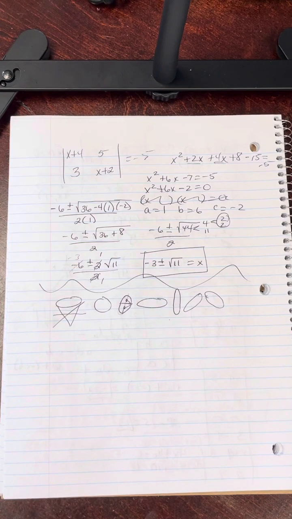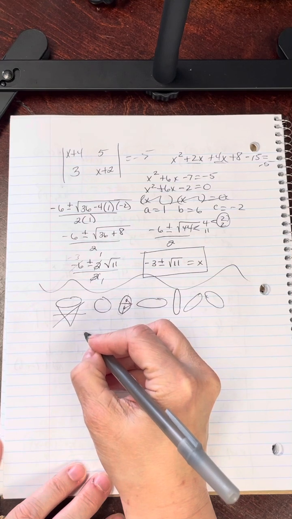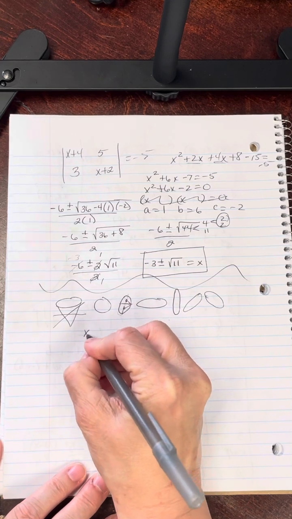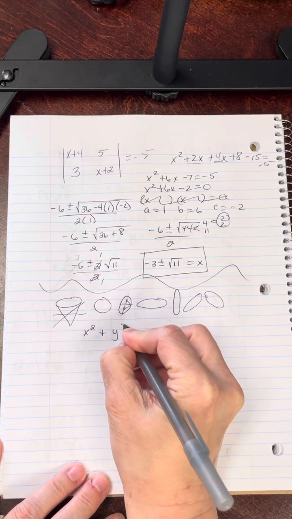Now at the very bottom of the page, they give you the standard form for the ellipse. So just like a circle, it's based on an x squared and a y squared.